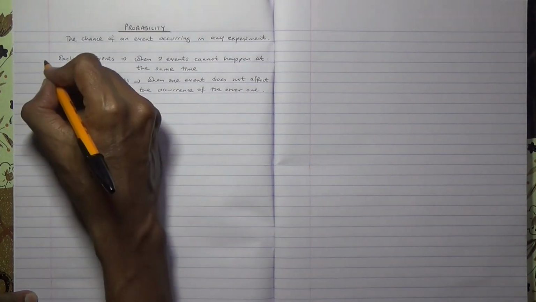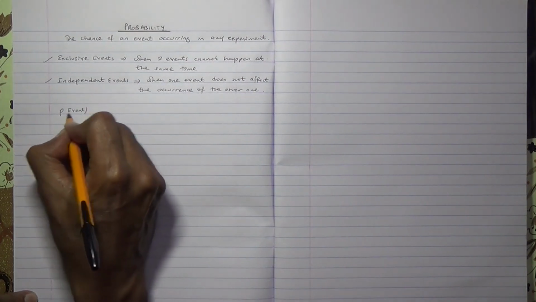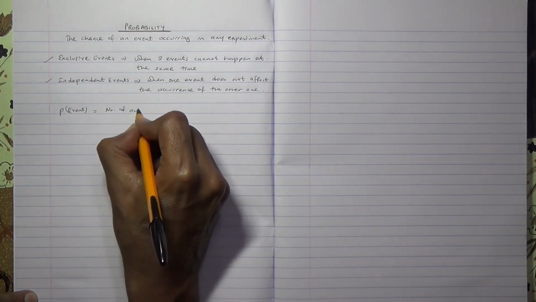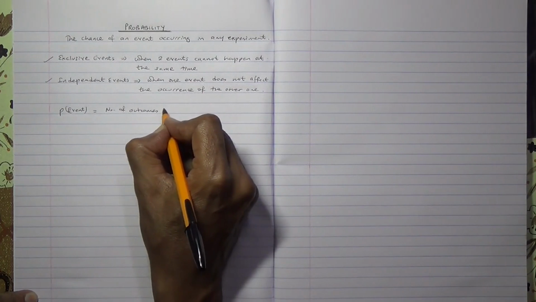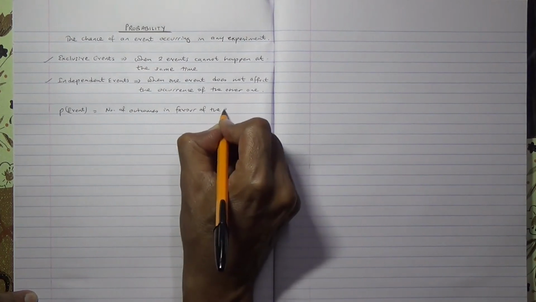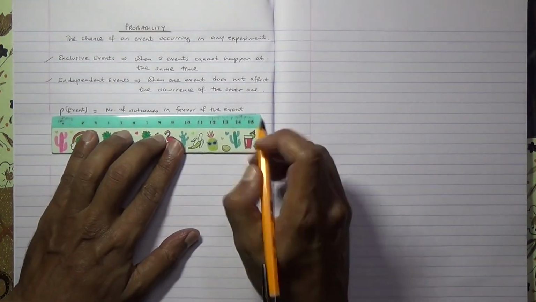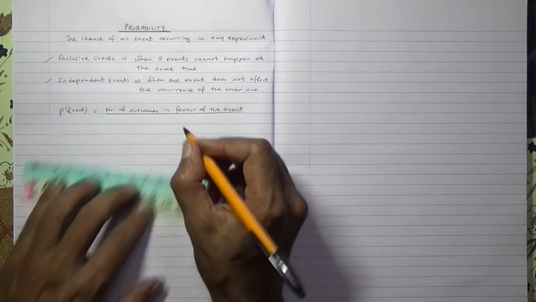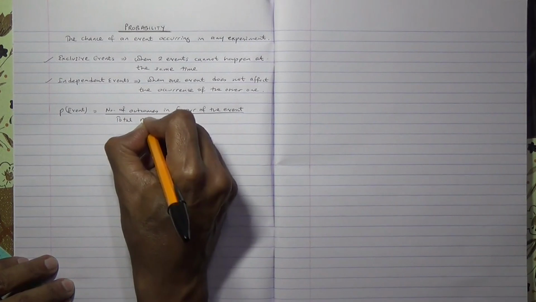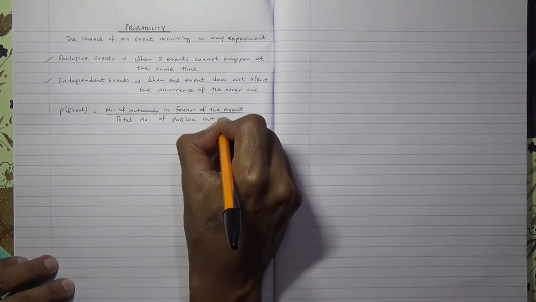However, whether they are exclusive or independent events, if we want to find the probability of an event happening, we're going to take the number of outcomes in favor of the event, and all of that divided by the total number of possible outcomes.